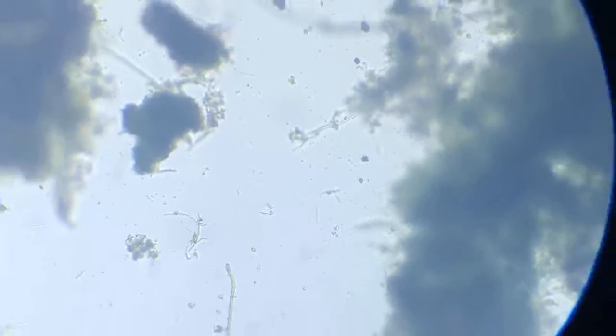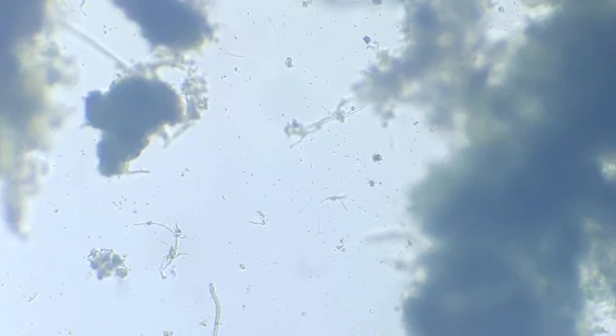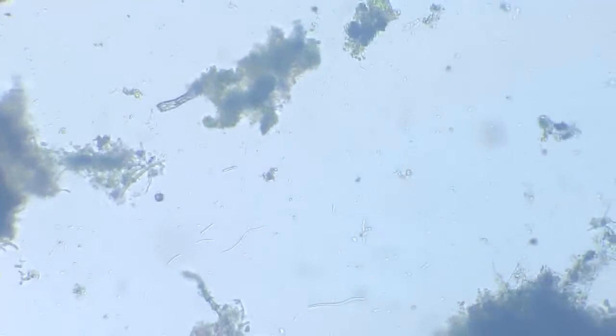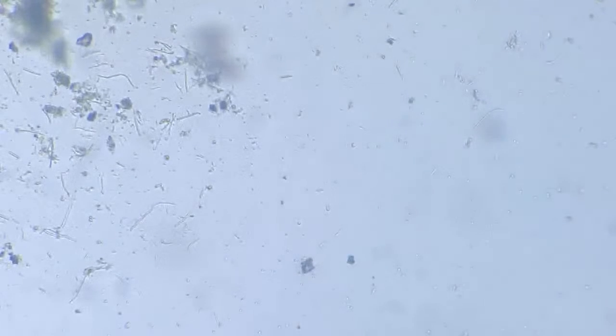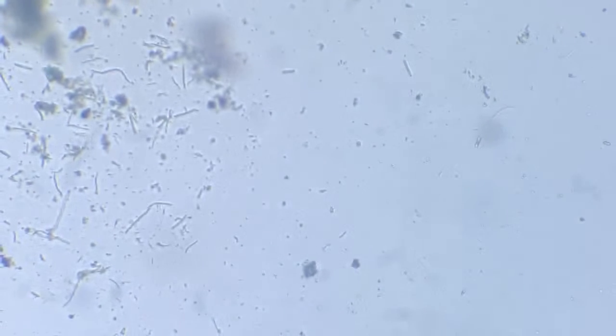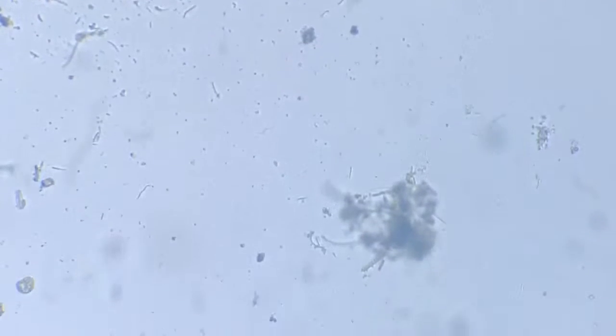So I'll scan from the lens. Nothing visible, nothing visible, nothing visible.